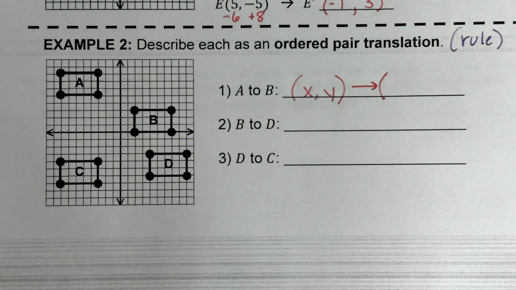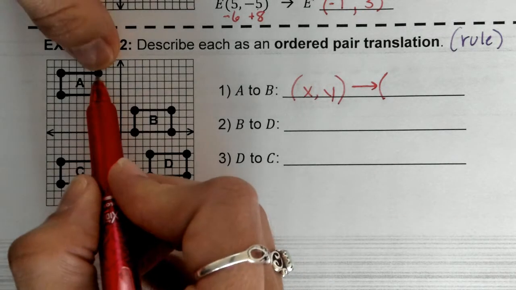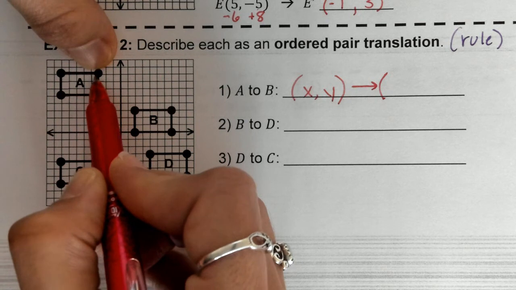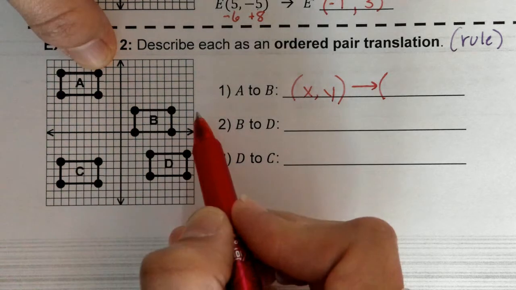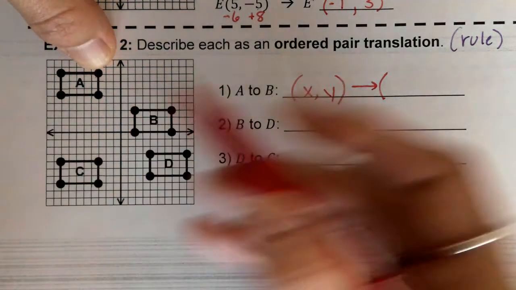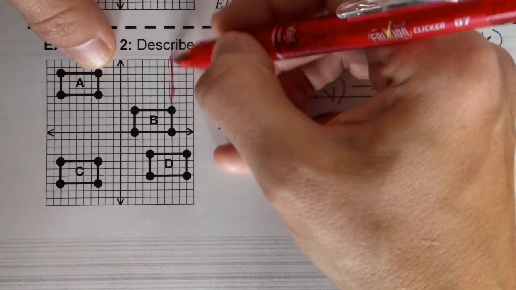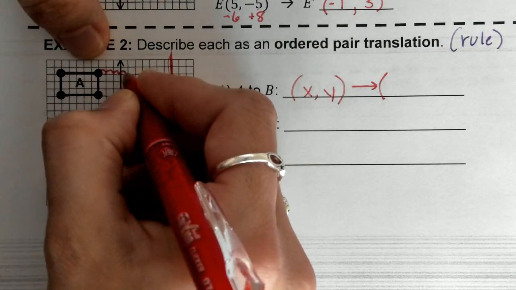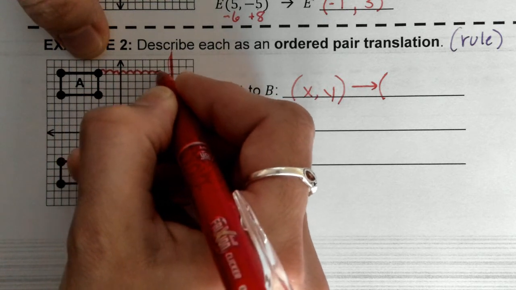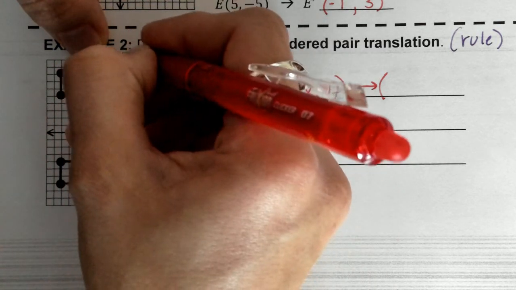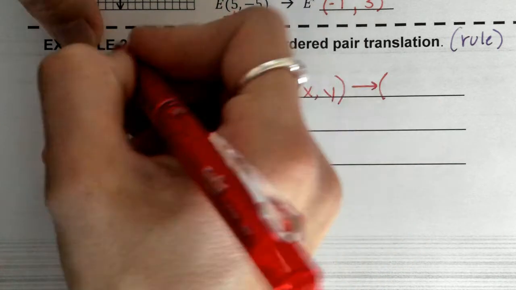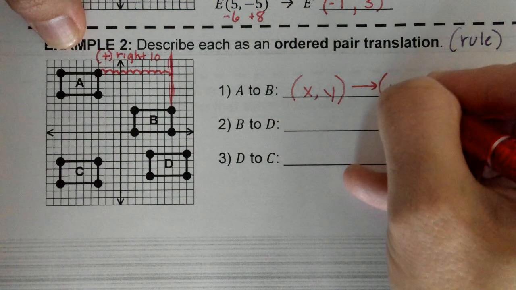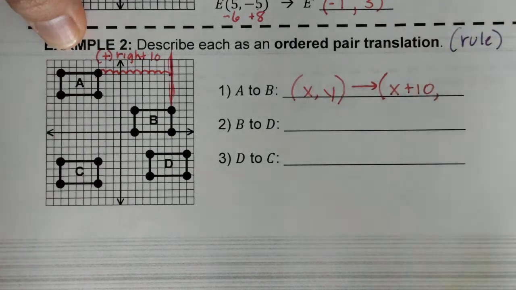What matters is when you go to your image, you have to go to the corresponding or matching point. So here, I always recommend go left and right first. I'm going to use the top right corner. I'm going to go from the top right corner to the top right corner. I like to kind of shade here to see where to stop counting. And I'm going to move 1, 2, 3, 4, 5, 6, 7, 8, 9, 10. So I went right 10, which tells me whenever I go right on the x, I'm going to add. So here I'm going to take x and I'm going to add 10.